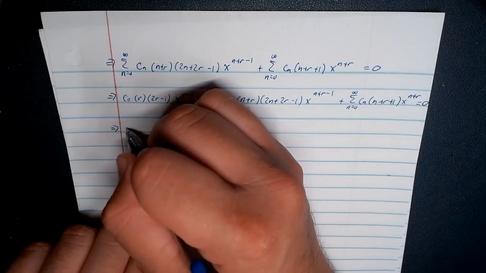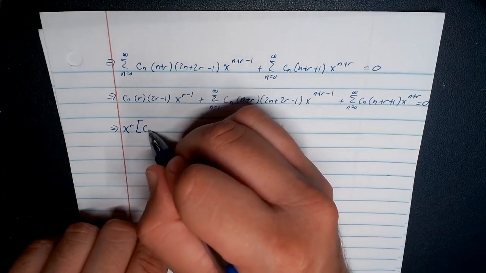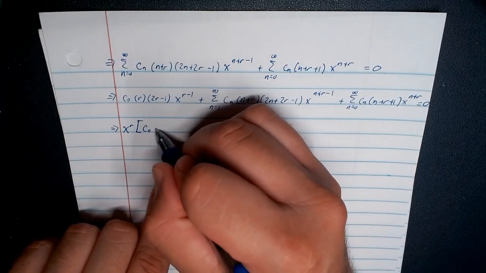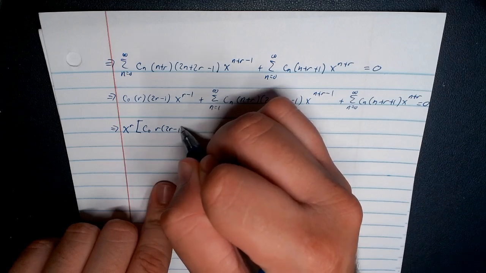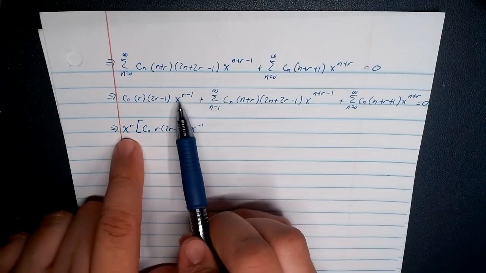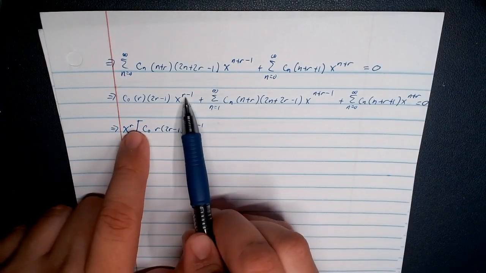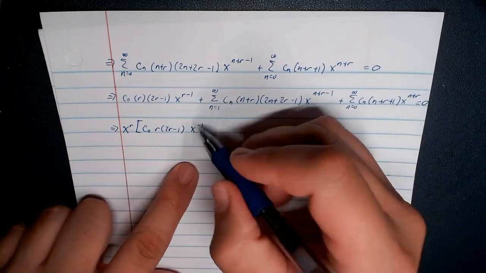So here, let's write this as, I'll just write the x to the r on the front. And this will give me C0 times r times 2r minus 1, x to the minus 1. Notice if I take out x to the r, that just gives me x to the minus 1. Multiply these two together, the powers add, you get r minus 1.